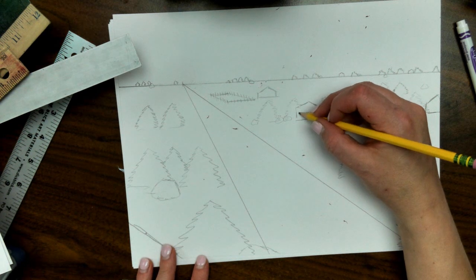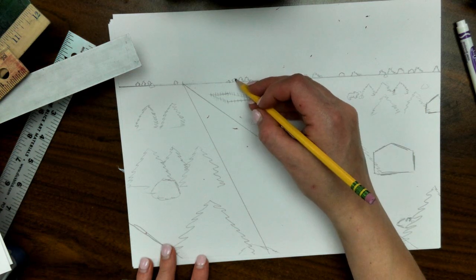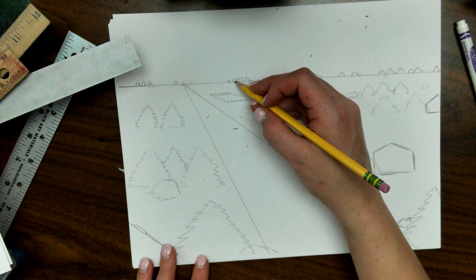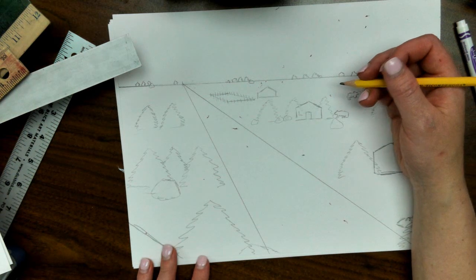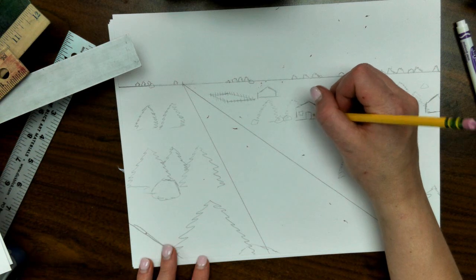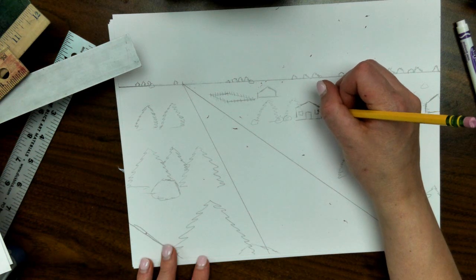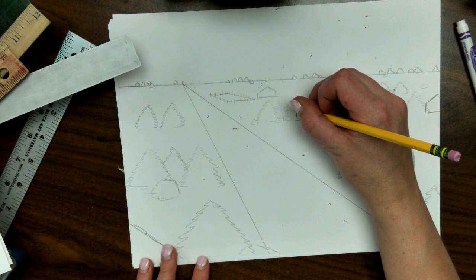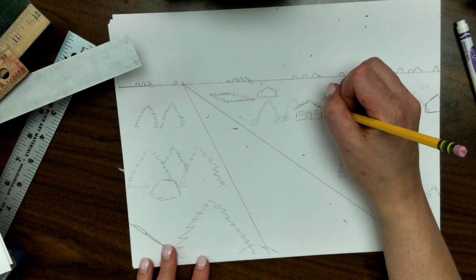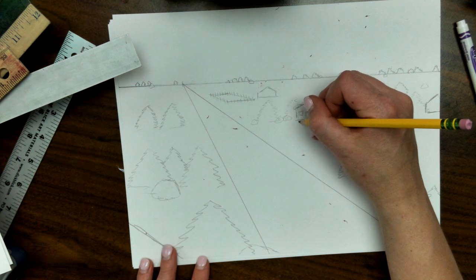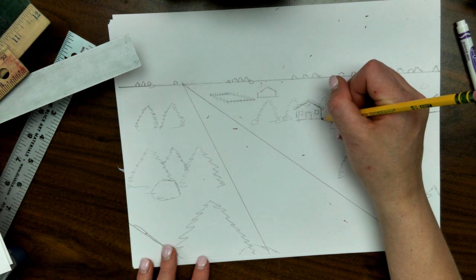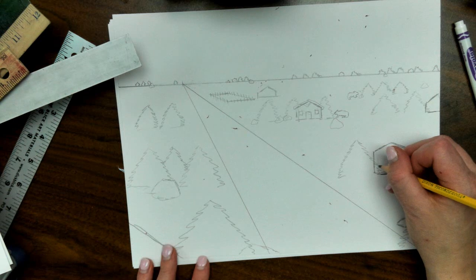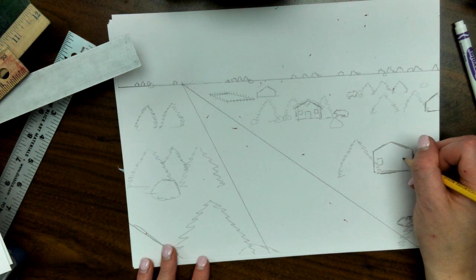Keep in mind, you might be like, Miss Walker, it's so hard to draw details on this tiny little cabin back here. Well, yeah, it's because it's far away. And do you see lots of details on things that are far away? No. So you'll see more details and more extra stuff as you get closer and closer to the front. So don't worry if you're like, oh, I can't fit it. It makes sense. That means that you're staying in proportion.